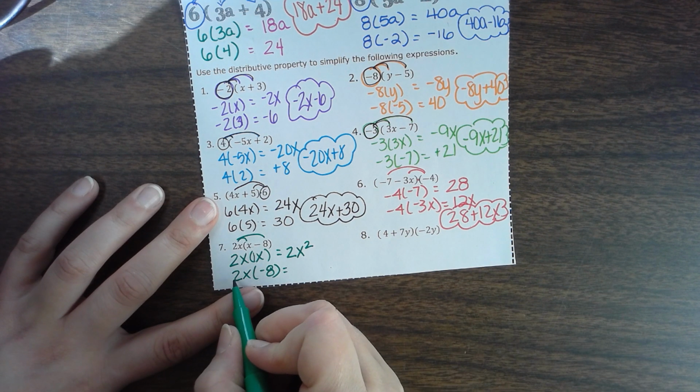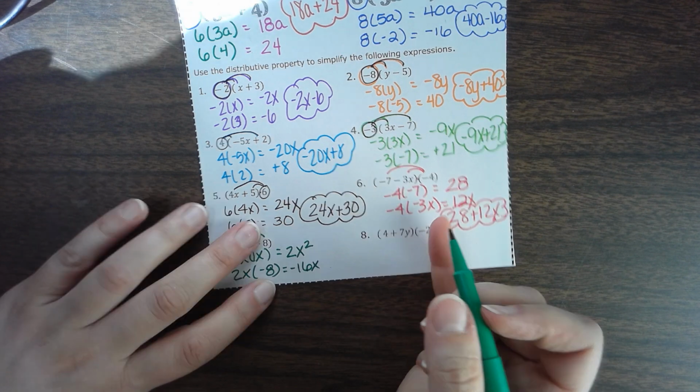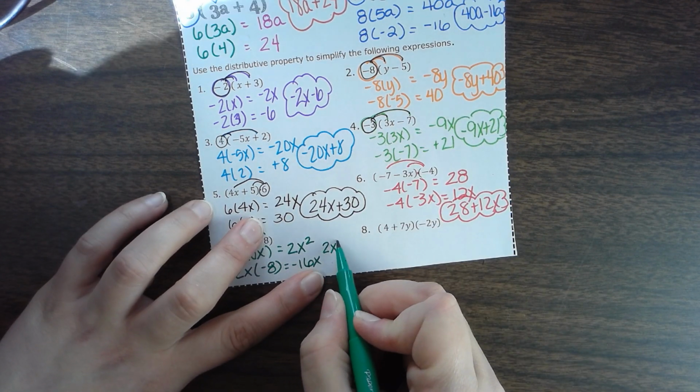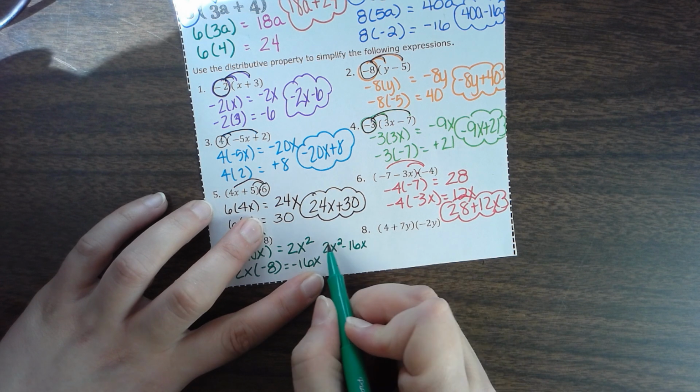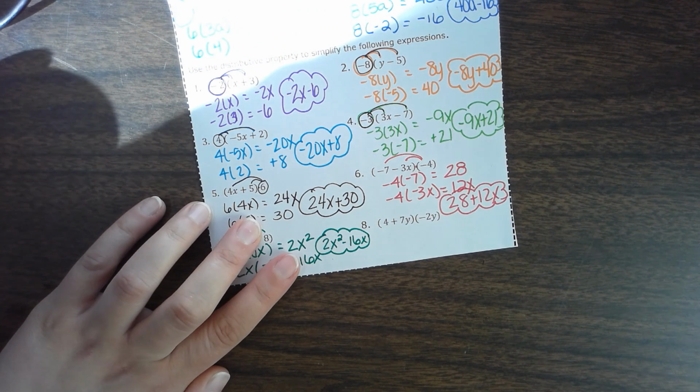So we would have 2 times negative 8, which is negative 16, and then we have 1x. So our final answer would be 16x. Okay, pause the video and I want you to try that one.